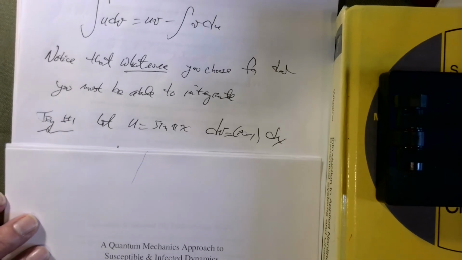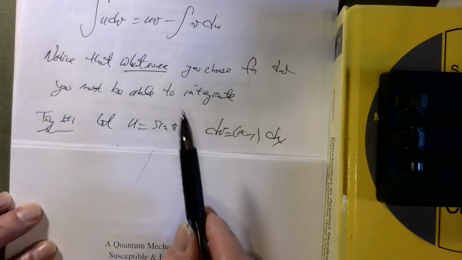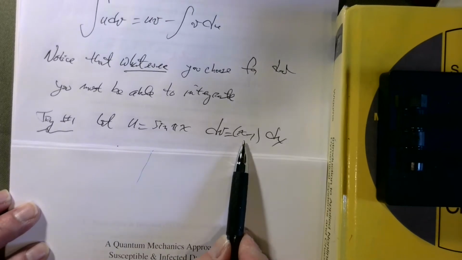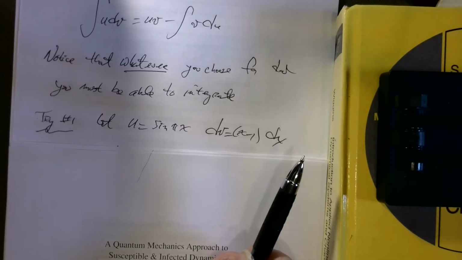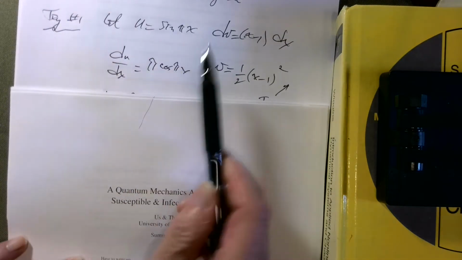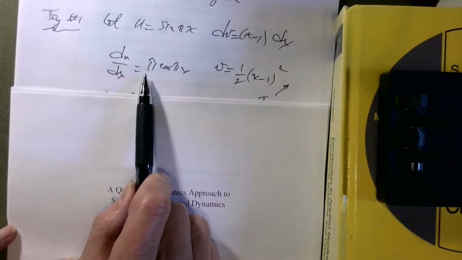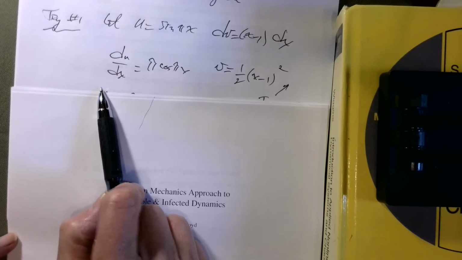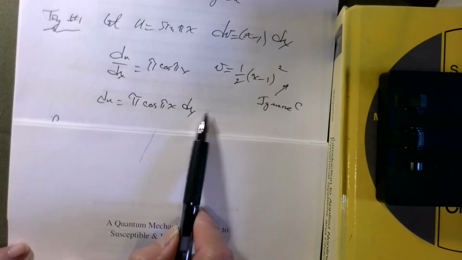So what I'm going to do is try to let the u be the sine and the dv be the x minus 1. Okay? So we need to figure out what du is. So I differentiate the sine, which is the cosine. Then we have to use the chain rule, right? That's where the pi comes from. And we multiply both sides by the dx. So my du is going to be this.